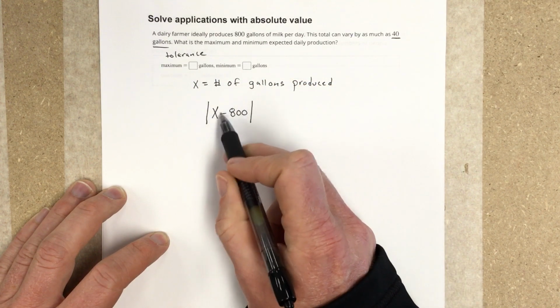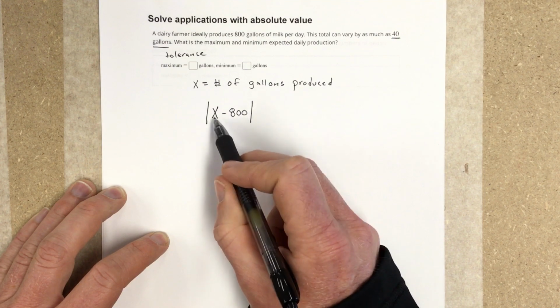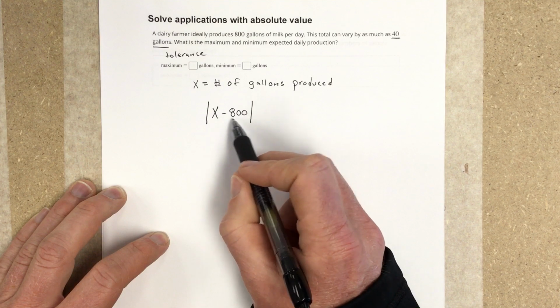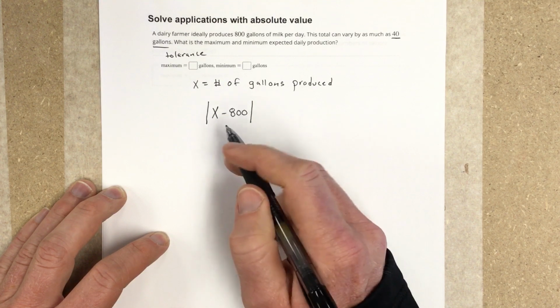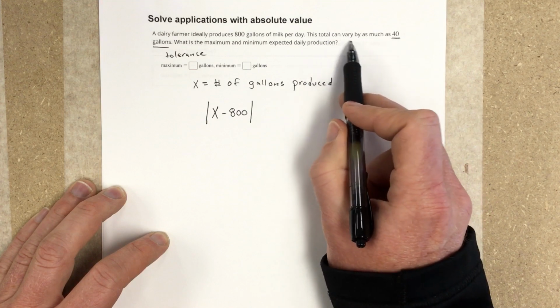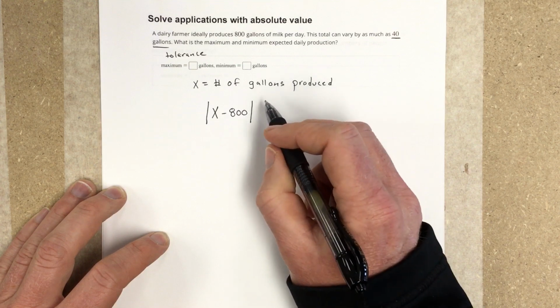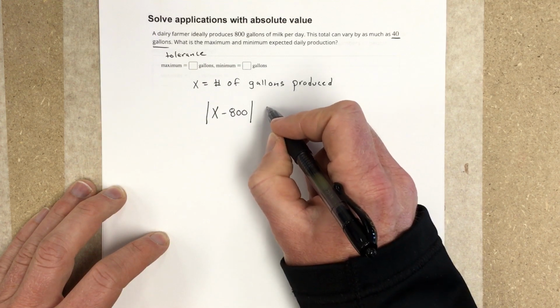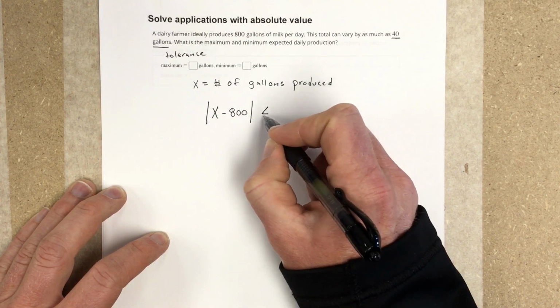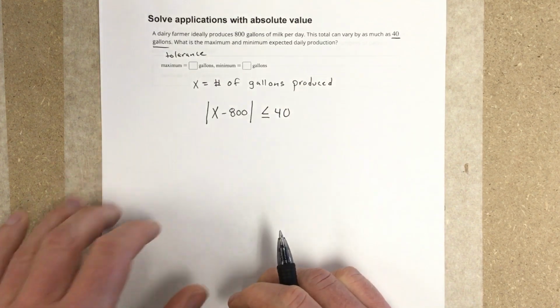So if I had like 805 minus 800, that would tell me that I'm 5 off my goal. Or if I had 795 minus 800, that'd be negative 5, and the absolute value would tell me I'm still 5 from my goal. But they tell us this total can vary by as much as 40 gallons. So I want to be less than or equal to 40 gallons here. So we want to find the minimum and the maximum here.